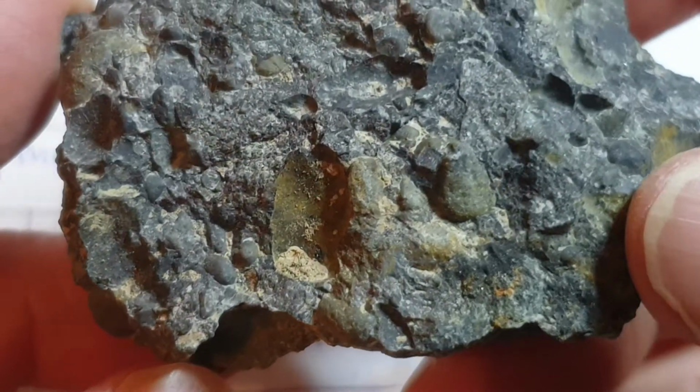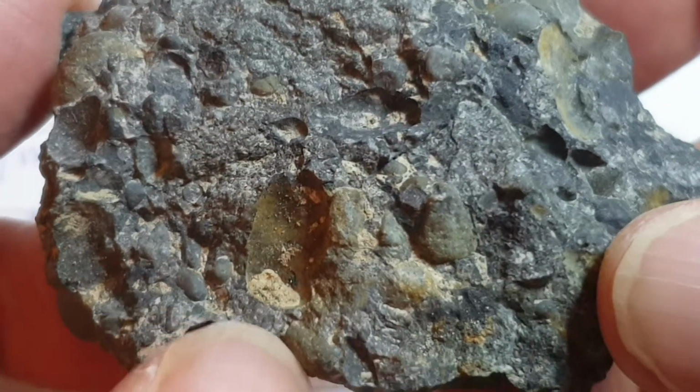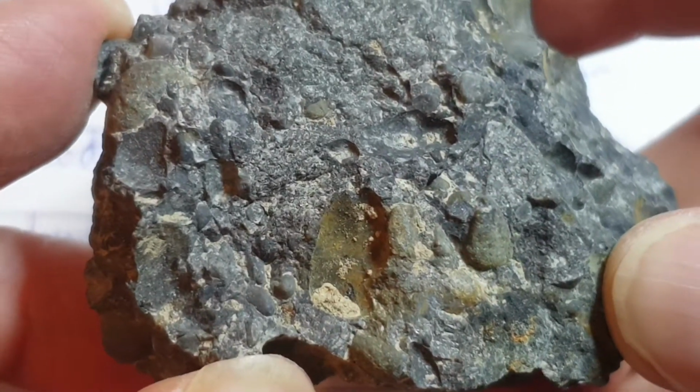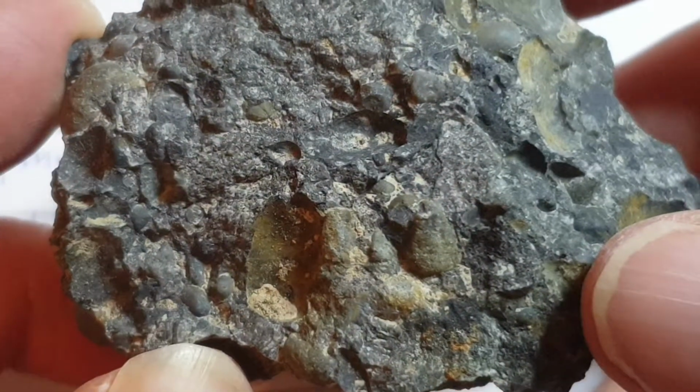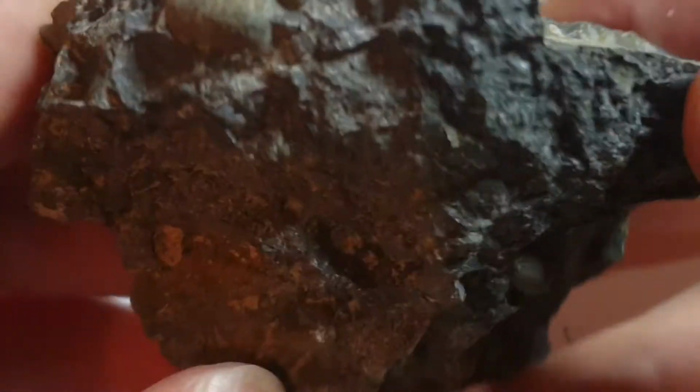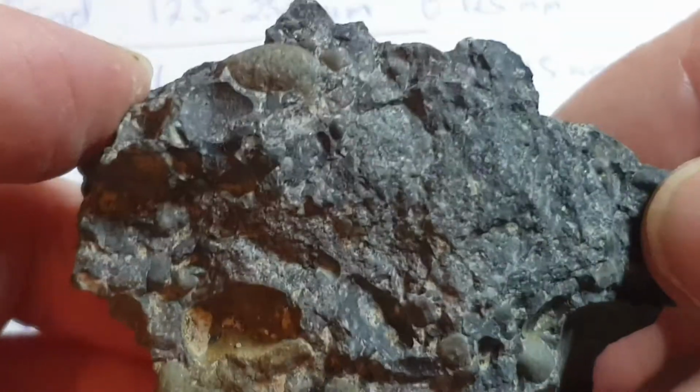And you can see rounding there. So the rounding is caused by rivers. It actually moving down the river breaks off sections and rounds it. And the solidifying matrix is probably a silt or mud clay. So you've got really a whole lot. And that's what a conglomerate is.